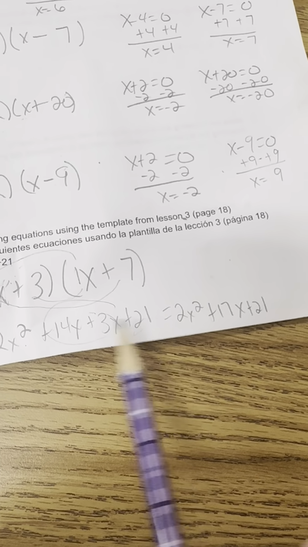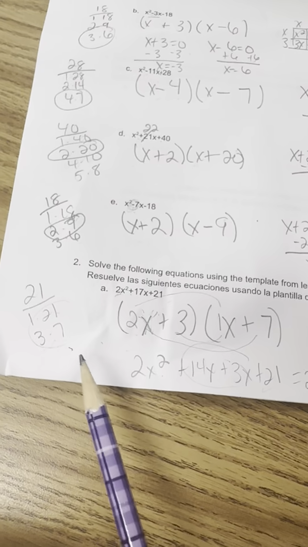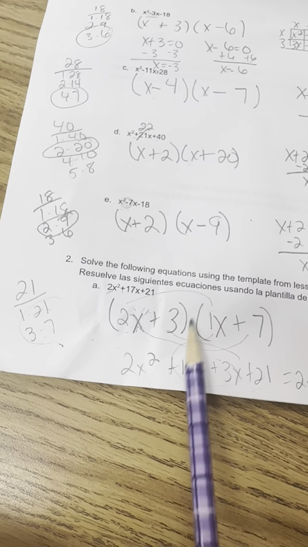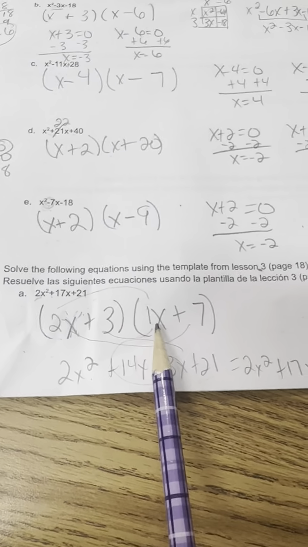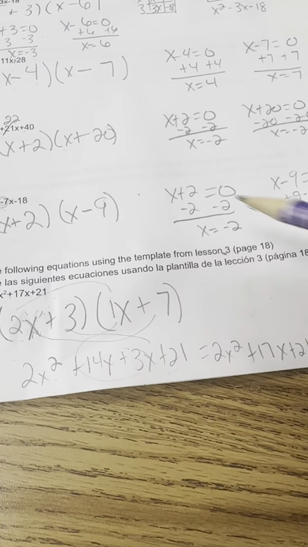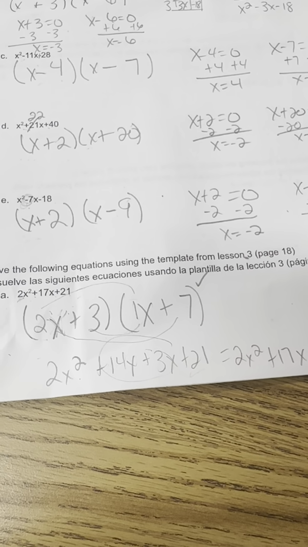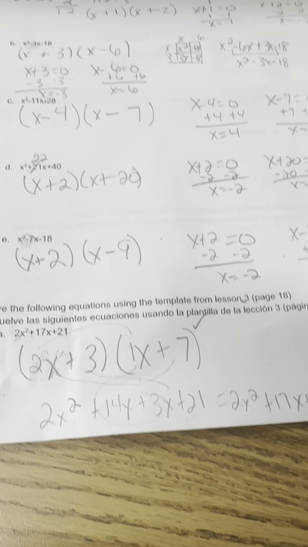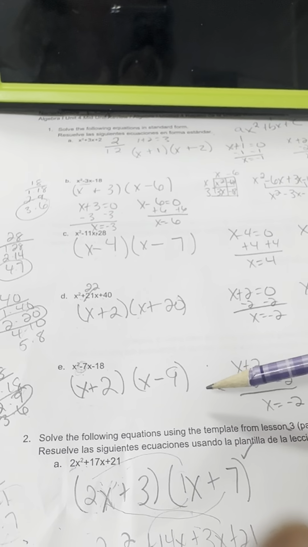I was multiplying the 2 times one of the values and adding that single value that was going to be multiplied times 1. So I know for sure these are the values I need. I've checked them to make sure they're valid, which is what you should be doing on all of your problems.